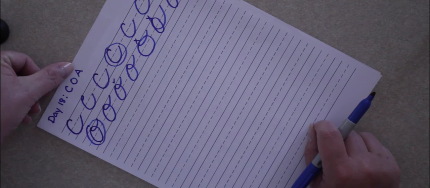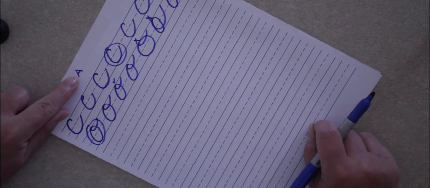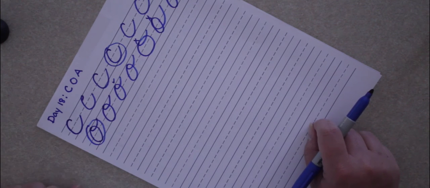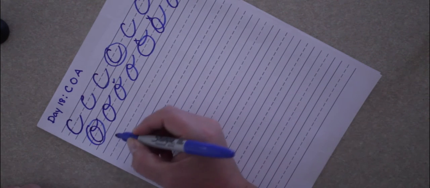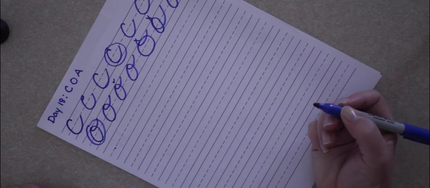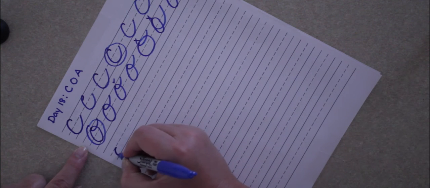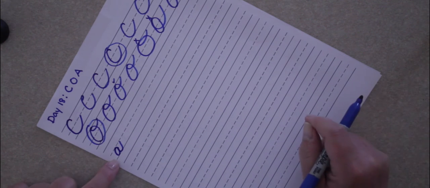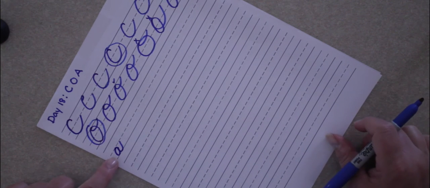Alright, we're ready for capital A. Capital A does not look anything like a print capital A, but it does look exactly like the lowercase a. Remember when we made the lowercase a and it started at the dotted line and you just went around and closed and then put on a tail? That was our lowercase a. Our capital A looks exactly like this, except it goes all the way up to the top.